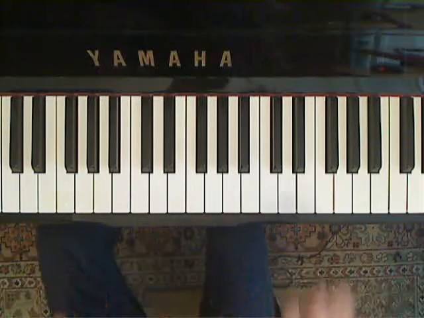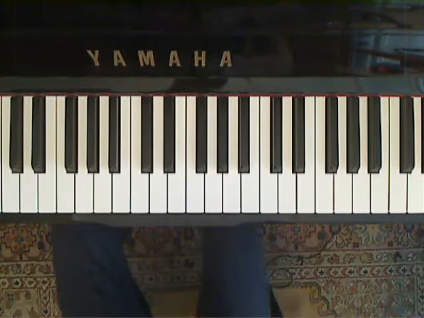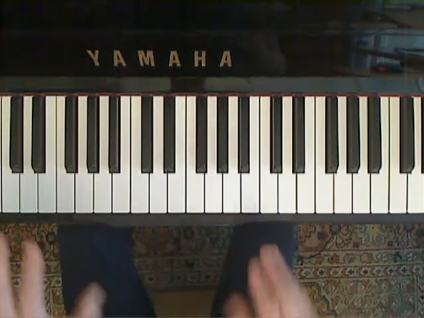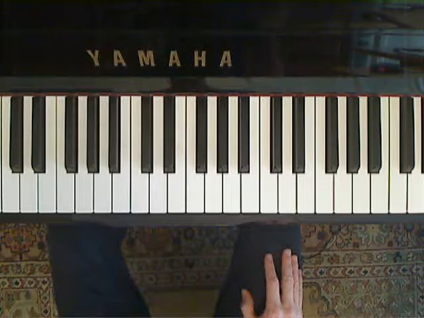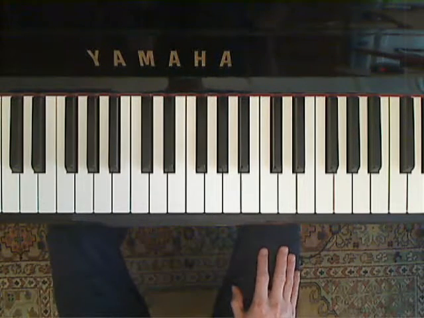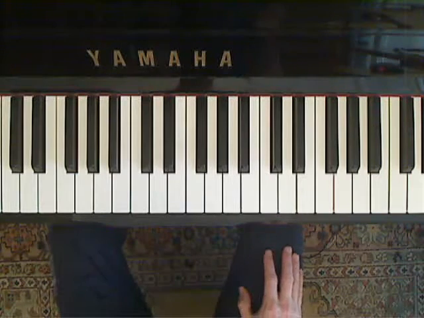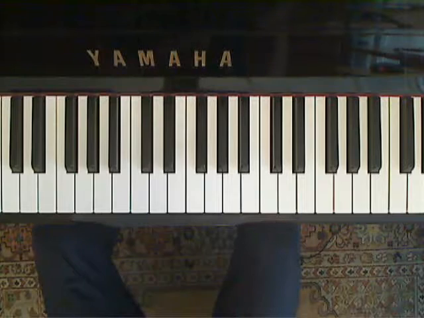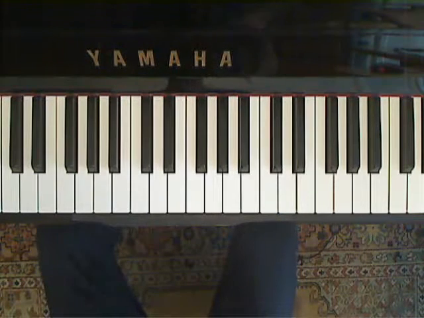So we have 7 octaves on any common keyboard, on any common piano. If I have 7 octaves, I have 8 C notes. This is quite intuitive.